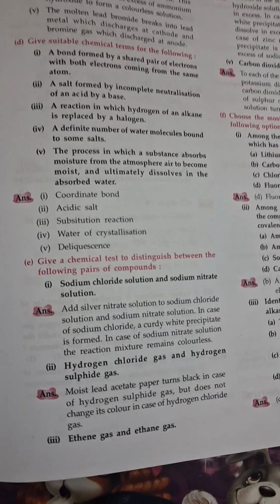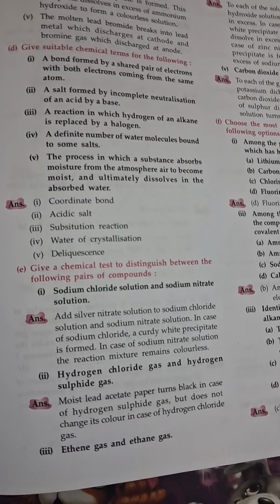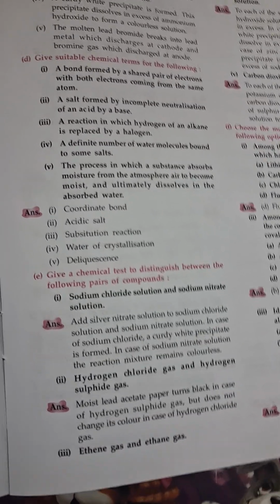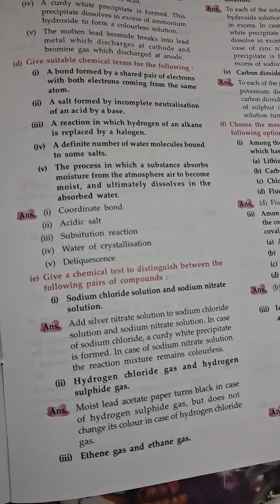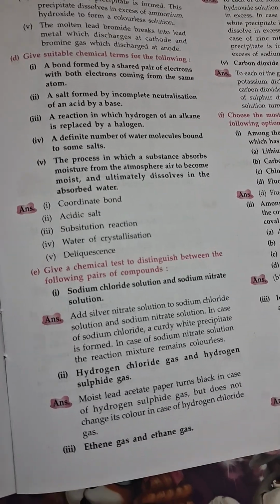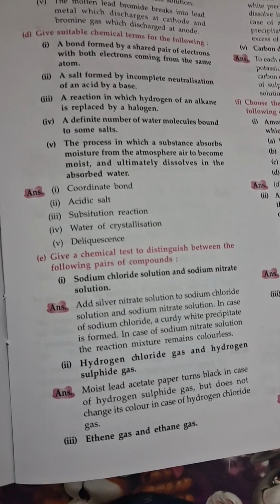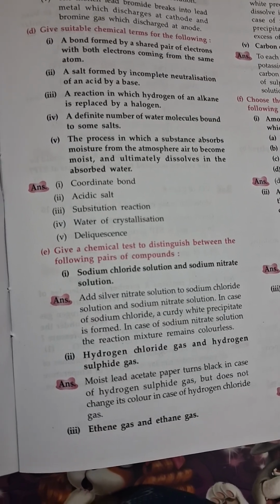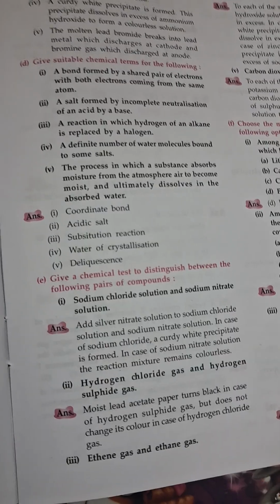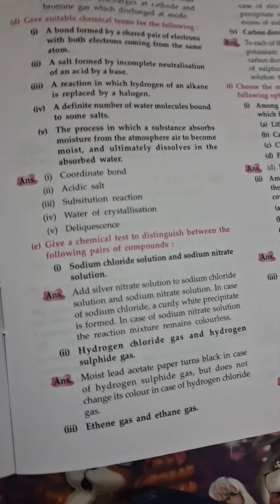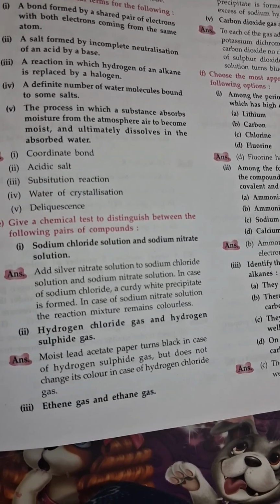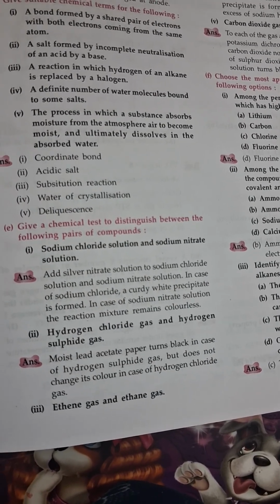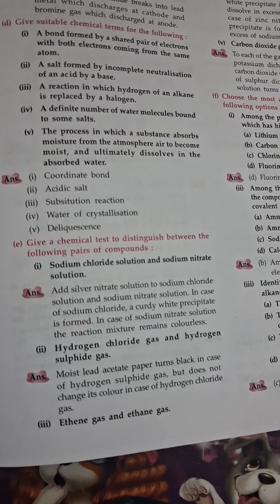We have to tell the chemical test to distinguish sodium chloride and sodium nitrate. This is a very important thing: whenever you see a chloride ion and you have to differentiate, the first thing you should have in mind is AgCl, because AgCl forms a curdy white PPT. So we'll put AgNO3. AgNO3 will not react with sodium nitrate, because the anions are the same, but AgNO3 will react with sodium chloride to produce AgCl, which is a curdy white PPT.